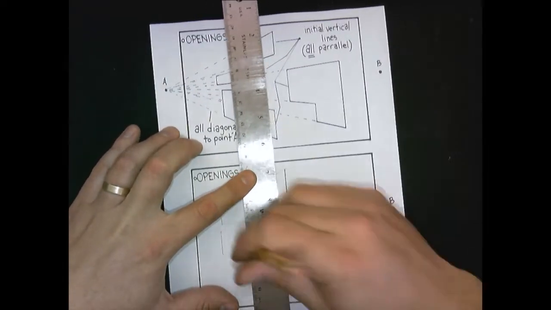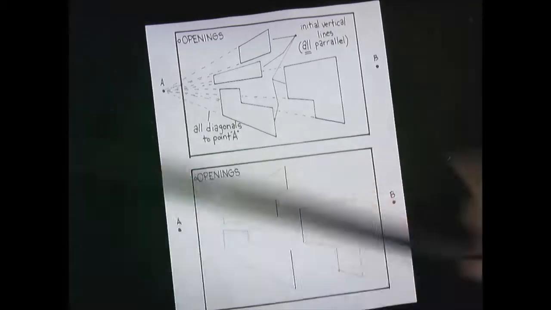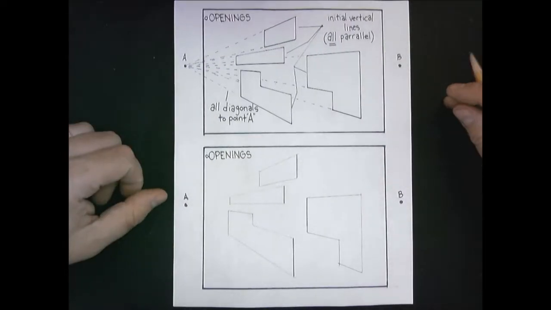All vertical lines are parallel. From the top there, we can go back to A. So there we go, we've got 4 openings.